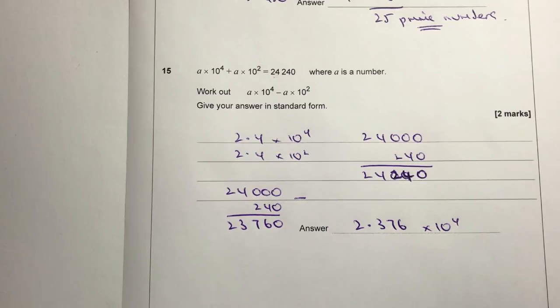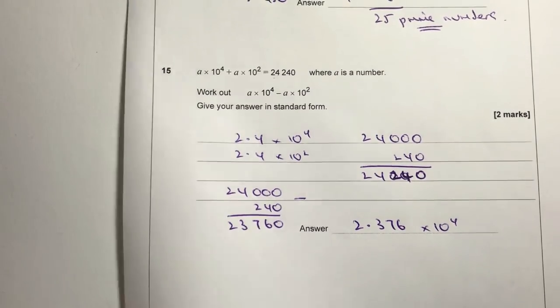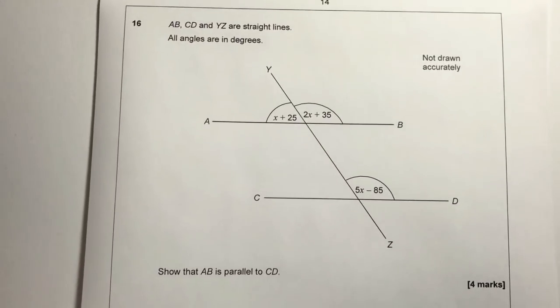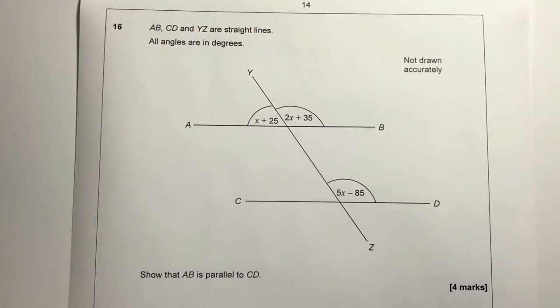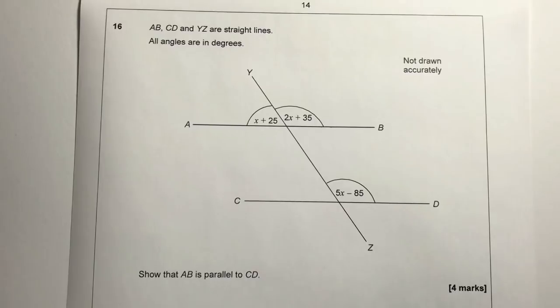Okay, so we're going to carry on for a little bit longer. I'm going to try and make these videos about 20 minutes to half an hour, something like that. So we'll find an appropriate stopping point. But at the moment, let's move on to question 16 and see how we get on with question 16, which is working through angles and straight lines. Okay, so let's have a look at that particular question.